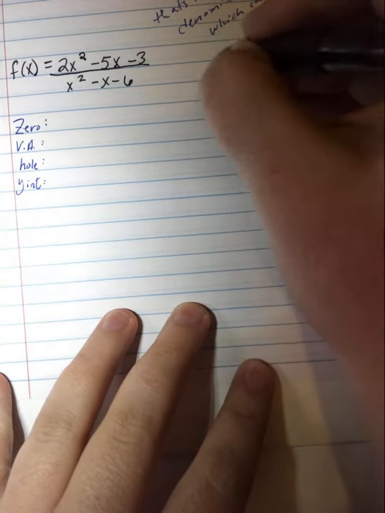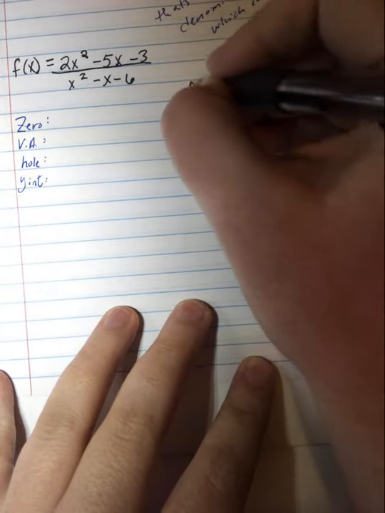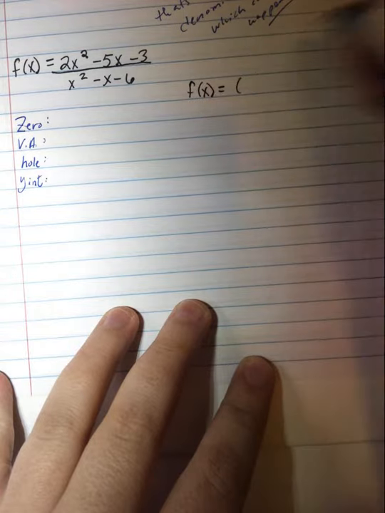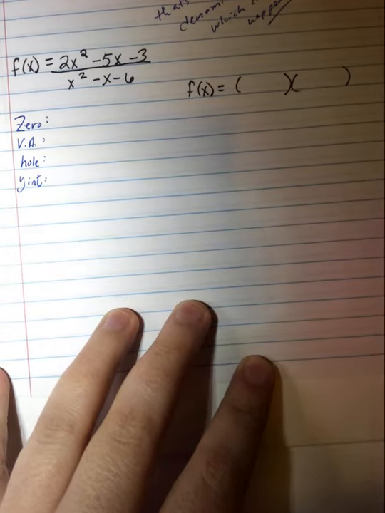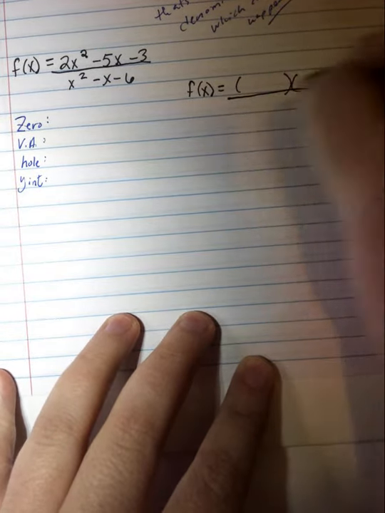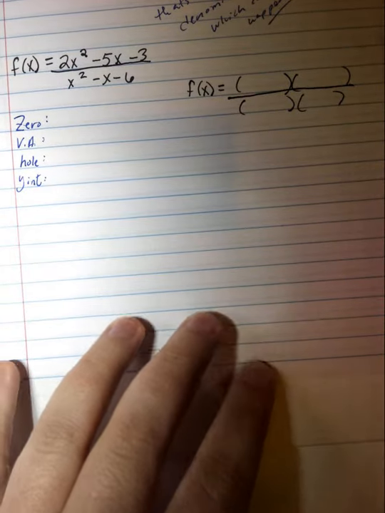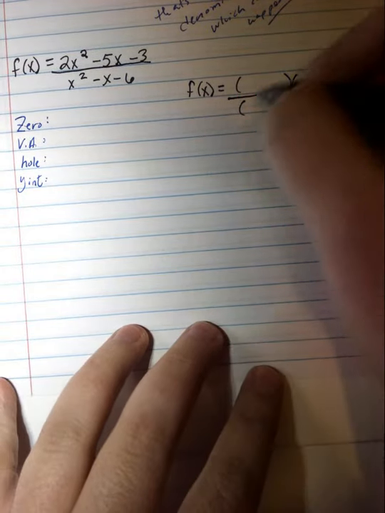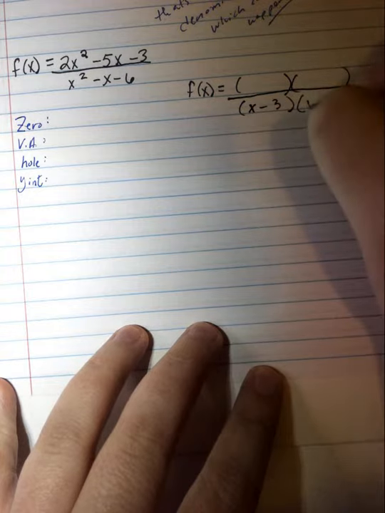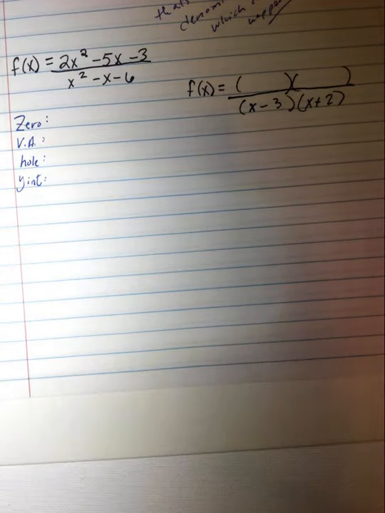If I factor the numerator, I'm going to skip it down here where you can see it. I'm going to get f of x equals 2 binomials. Same thing for your denominator. The denominator is quick and easy to do in my head, so give me a second and we'll do this one. x minus 3 and x plus 2.